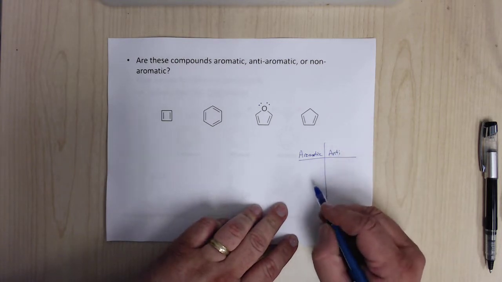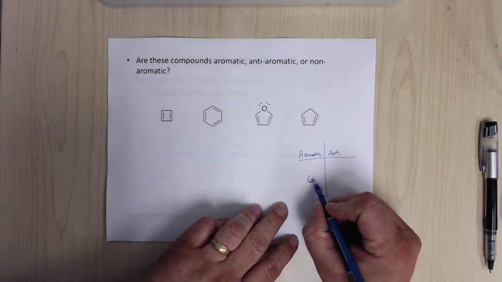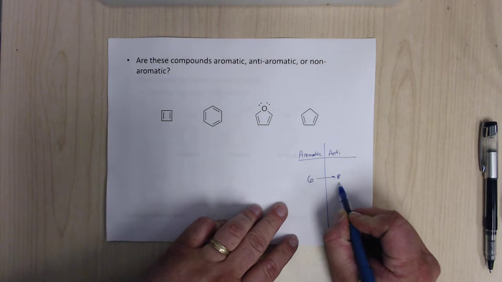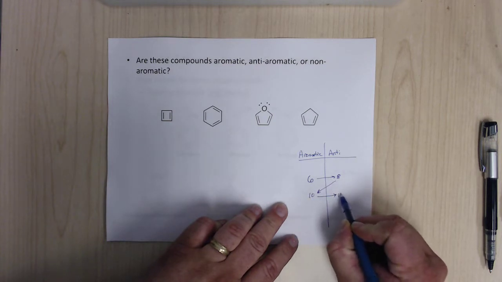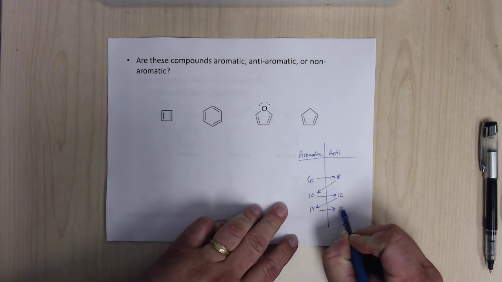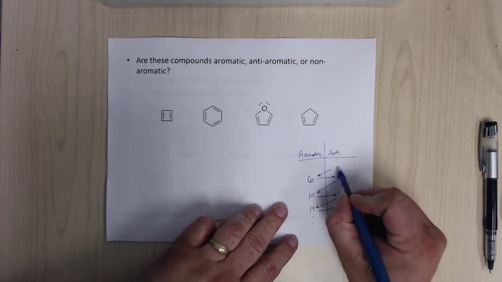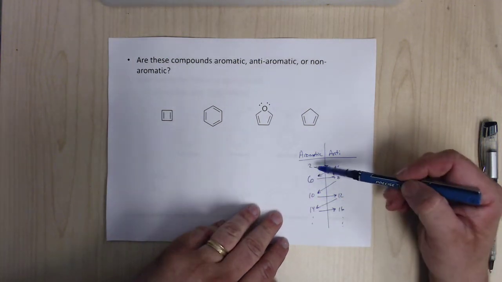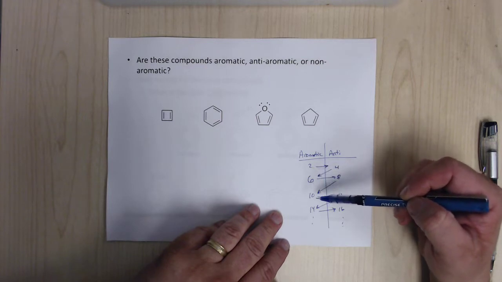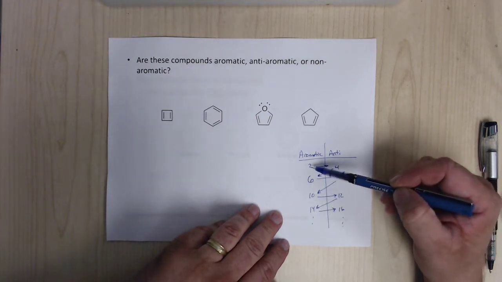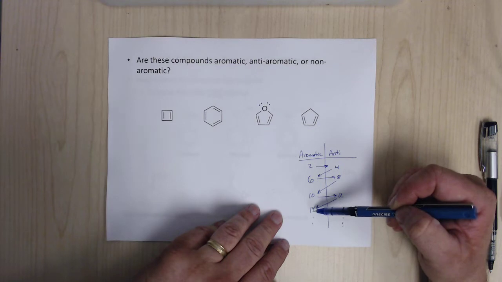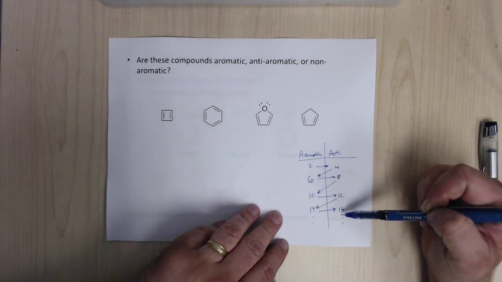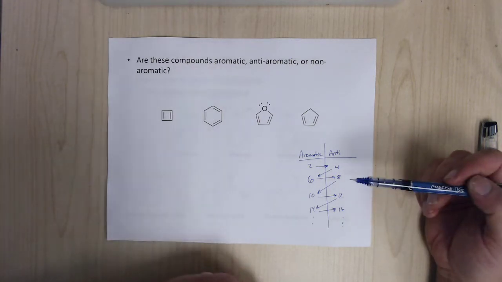Okay, so benzene we know is aromatic, and it's a classic 6. What we're going to do is go back and forth between the two. So 6 is aromatic, 8 is anti, 10 is aromatic, 12, 14, 16, and so on. Now this also works with 4 and 2. The other way you can do it is 1 pair, 3 pair, 5 pair, 7 pair. If there's an odd number of pairs, then that's aromatic. If you have an even number, so 2 pairs, 4 pairs, 6 pairs, 8 pairs, then it's anti. That's the other way you can do it.